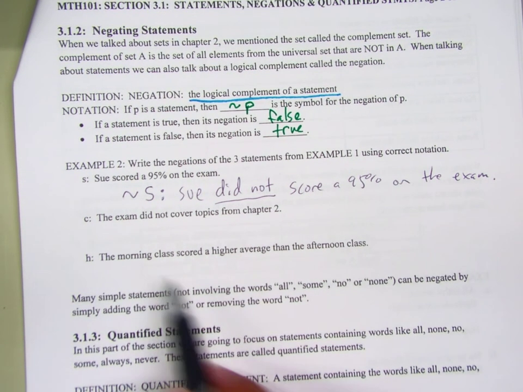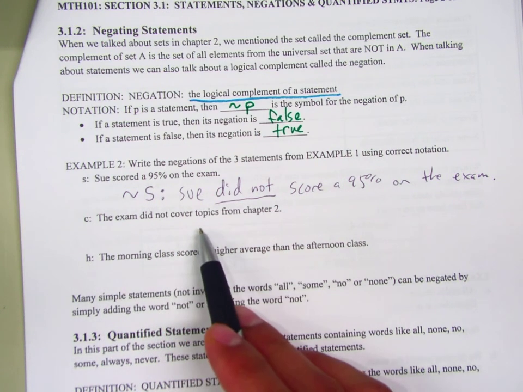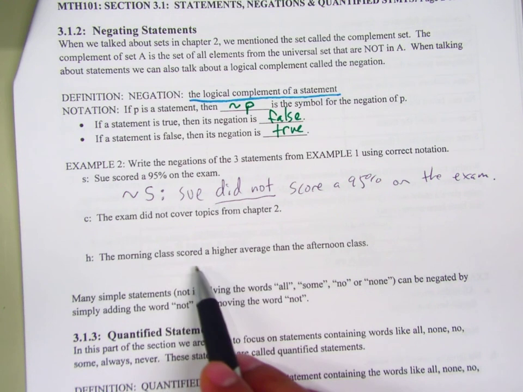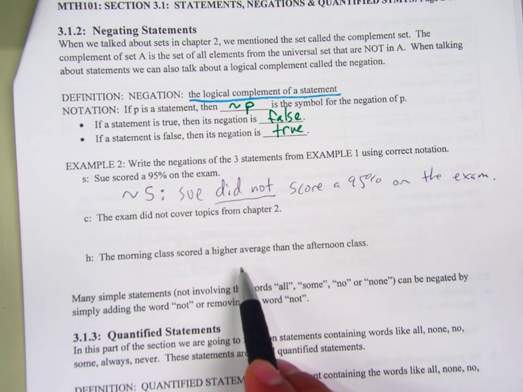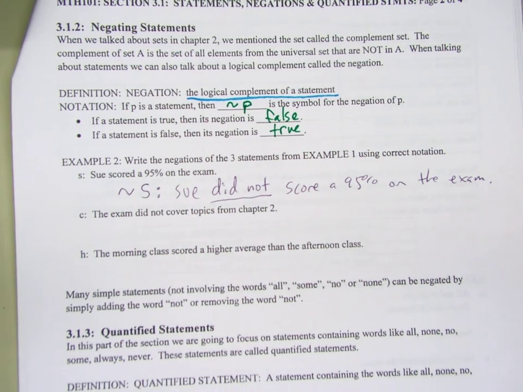Okay, we're going to run out of time, but let's just talk about this. The exam did not cover topics would be written as the exam did cover topics. The morning class scored higher than the afternoon would be written the same way. Simple, right? If you guys want to start the homework over the weekend, feel free, but we'll finish this up on Monday.